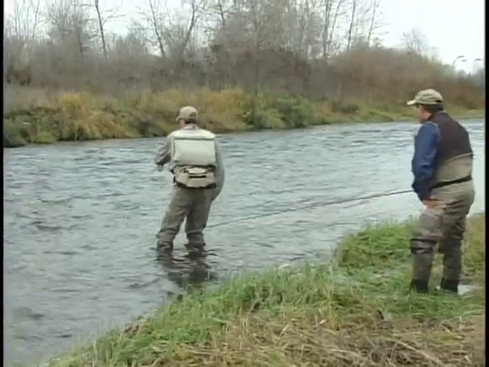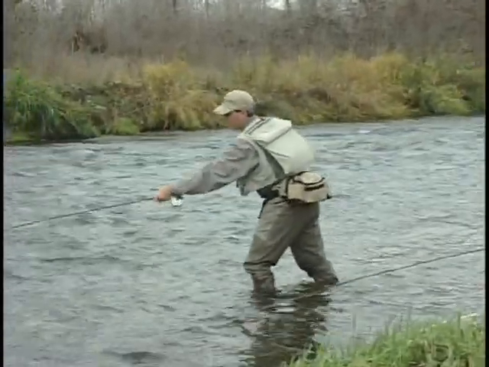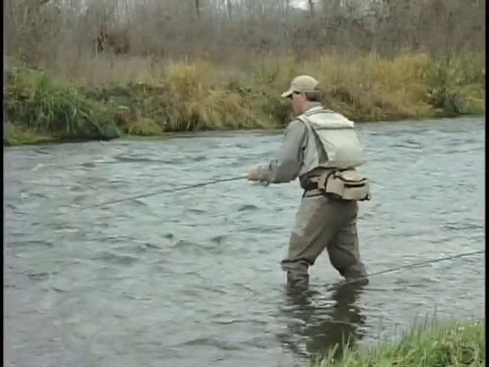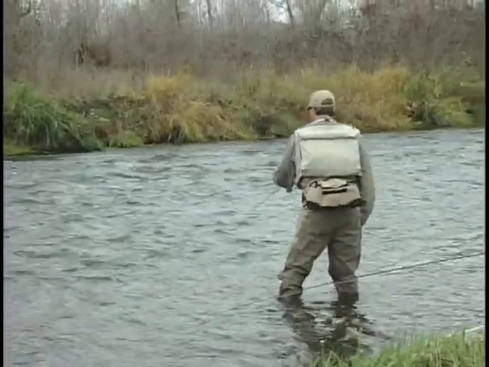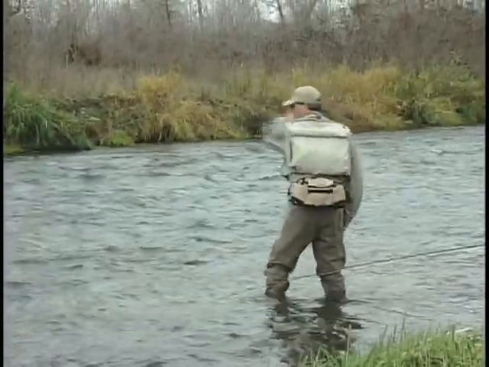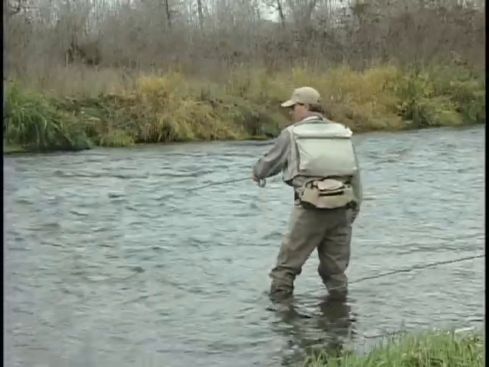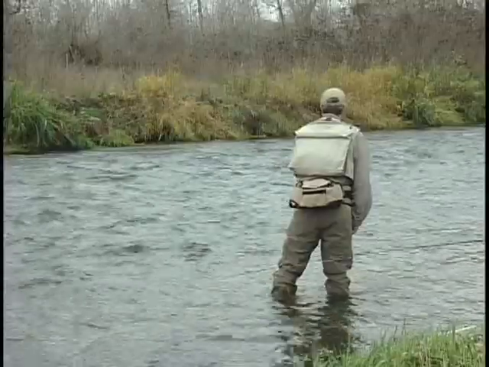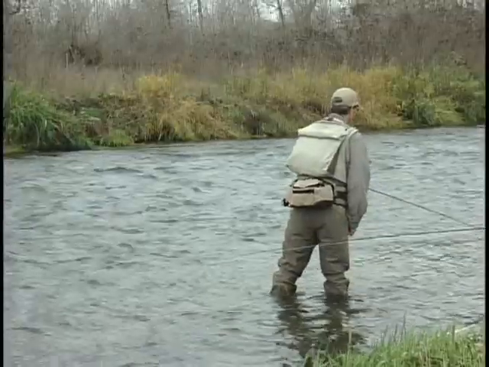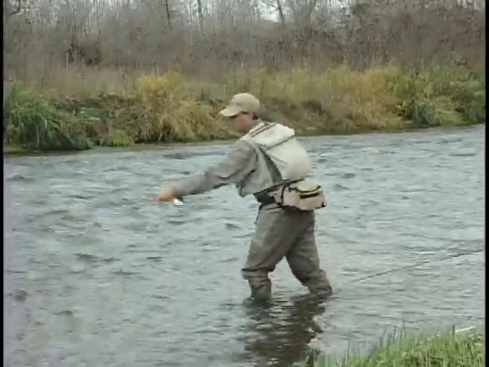You're really covering the water better than any other method, because each time you can add 6 inches and move out. Really a terrific nymphing technique. Also, you can let it swing on the downswing. And of course, with the heavy flies that you put on, there's no need of sinking lines. You're getting right on the bottom.